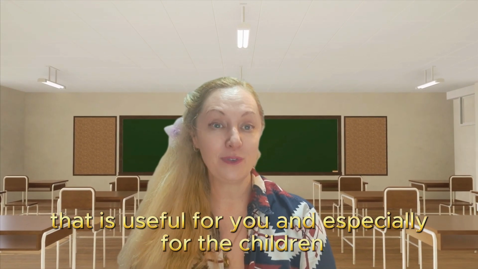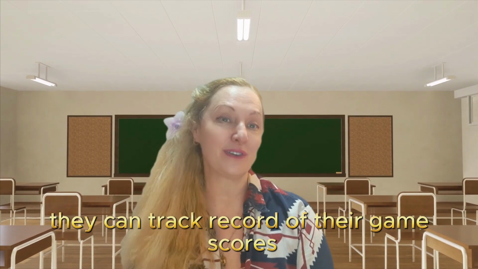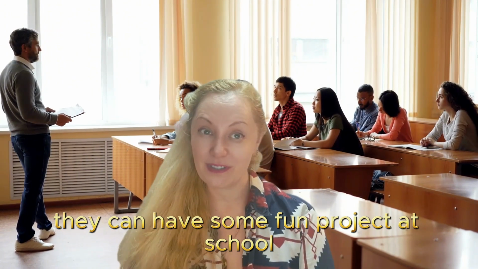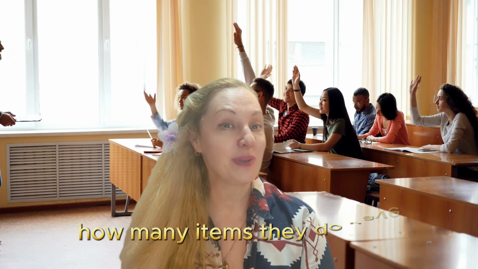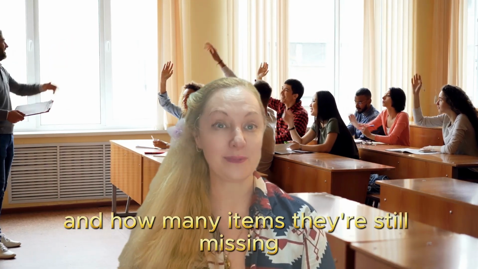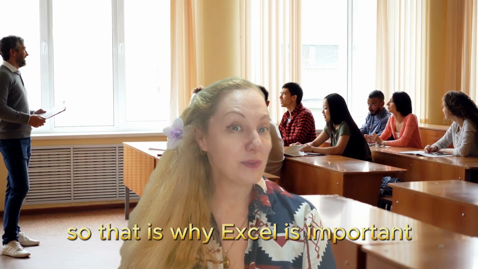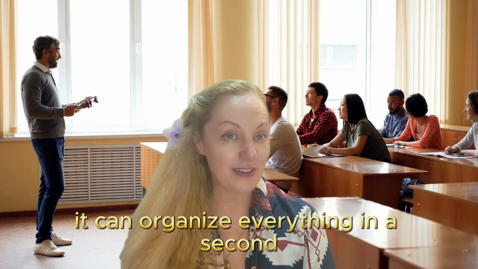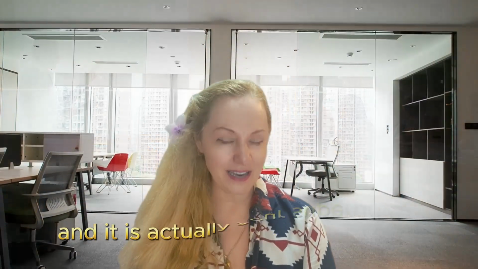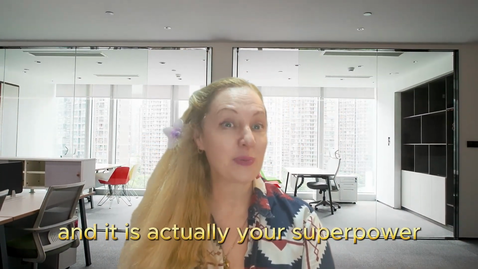And especially for the children, they can keep track of their game scores, they can have some fun projects at school, or maybe follow some collection, how many items they do have and how many items they're still missing. So that is why Excel is important. It can organize everything in a second, and it is actually your superpower.